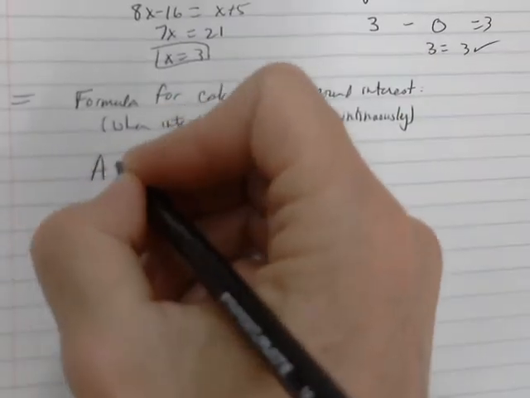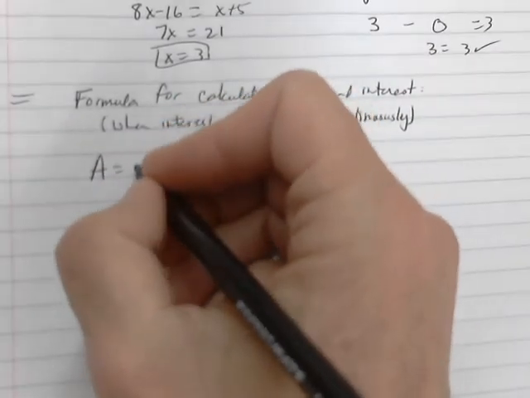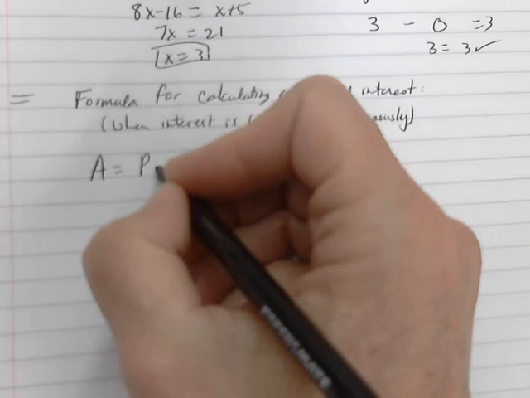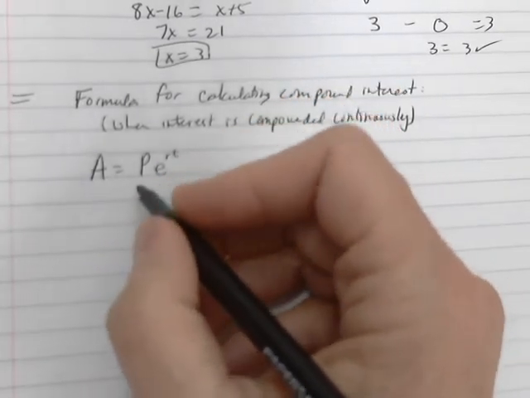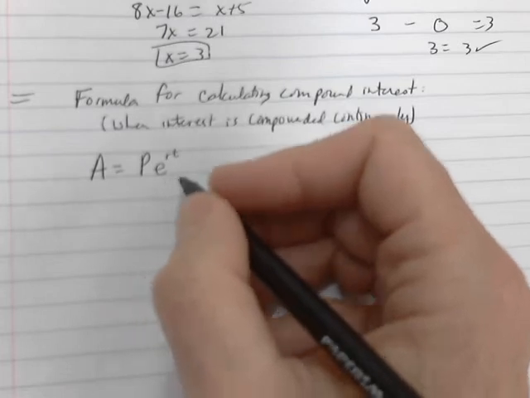The formula, I think you probably saw it in Algebra 2, A equals P times e to the power of rt. PERT is what we call it sometimes.